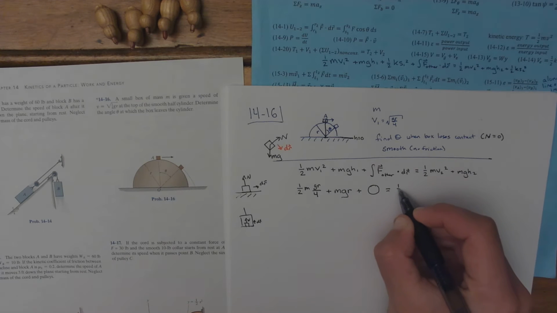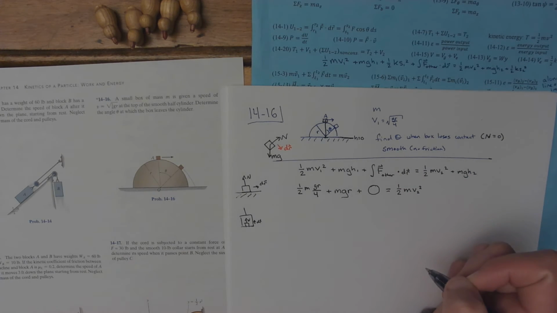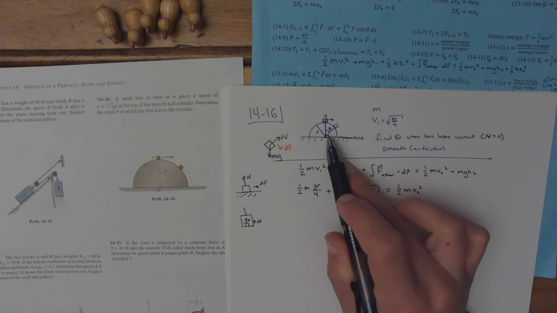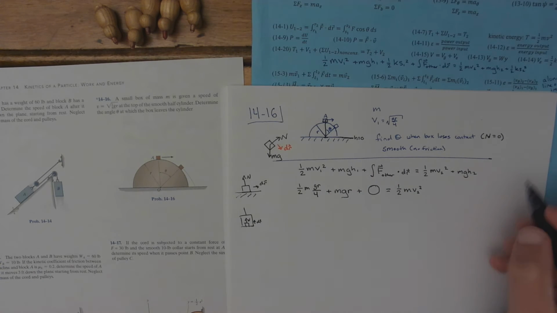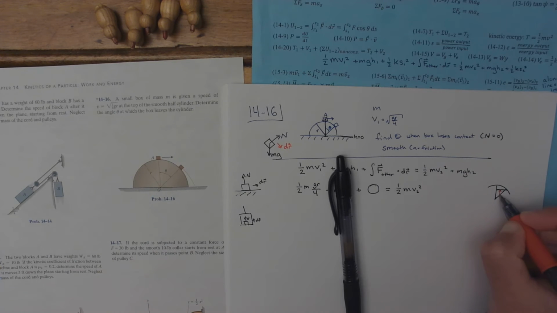And I do not know what the velocity is when the box leaves the surface of the cylinder, so I just leave that velocity as v2. And I don't know what height 2 is, but I can write it in terms of the angle theta that I have. Again, ignoring the dimensions of the box, I want this height here, that's h2.